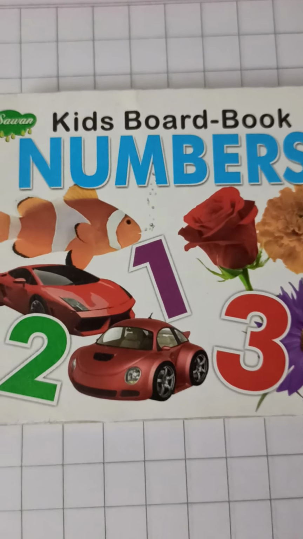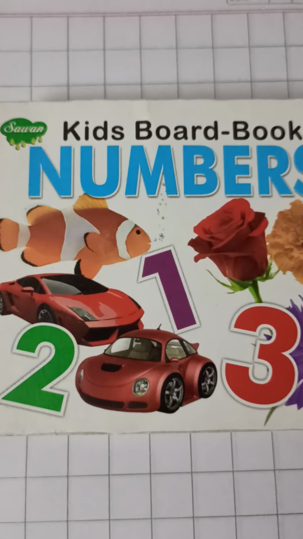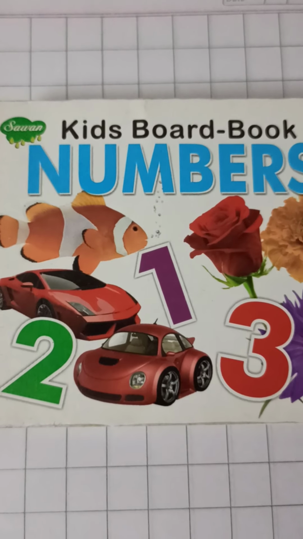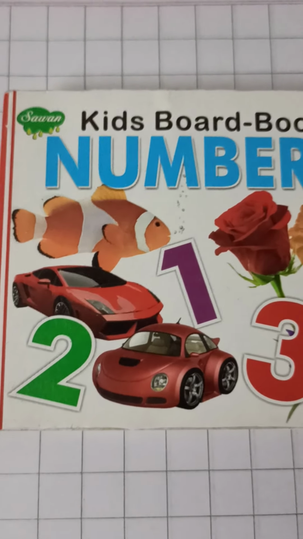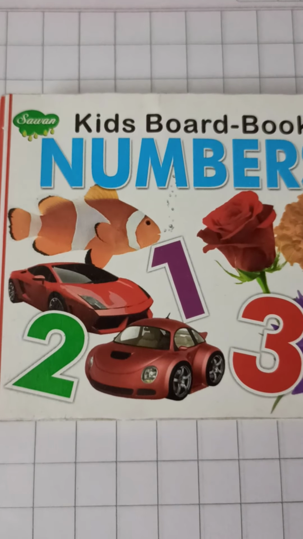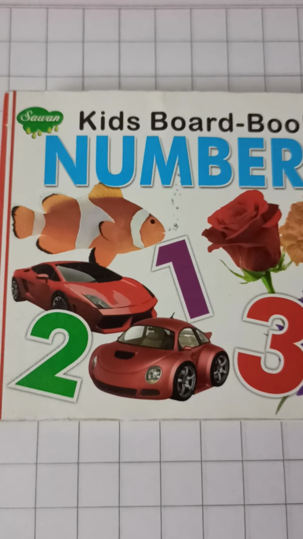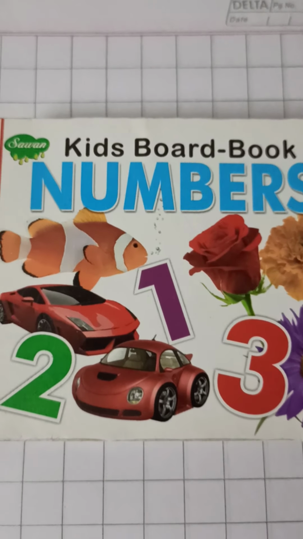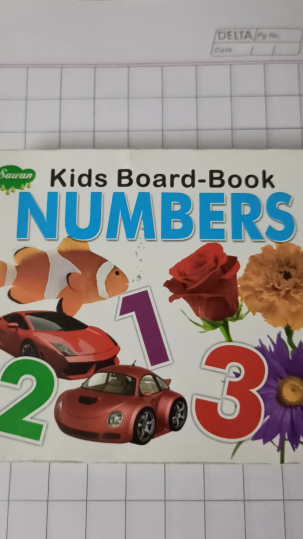Suppose first we should include the counting up and down. The simplest way of doing this is getting louder and louder as they count up, and then quieter and quieter as they count down. Like we can start 1, 2, 3, 4, 5, 6, 7, 8, 9, 10.